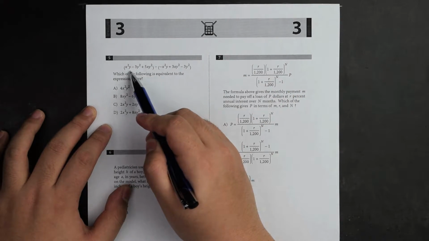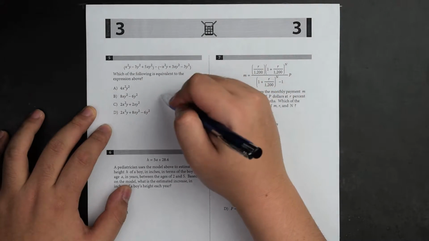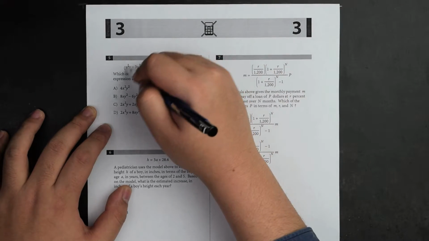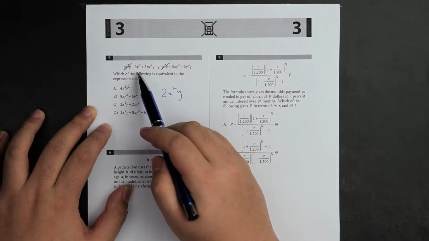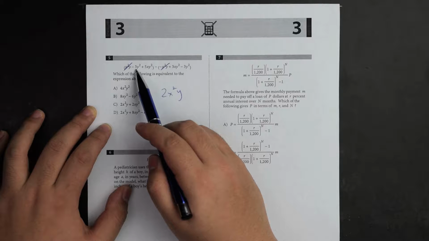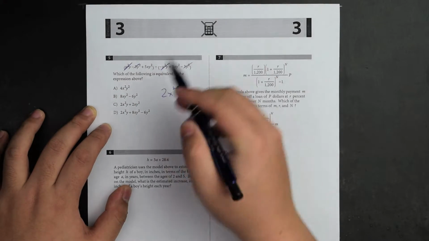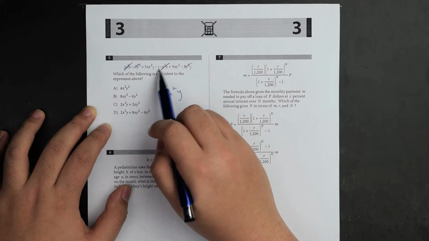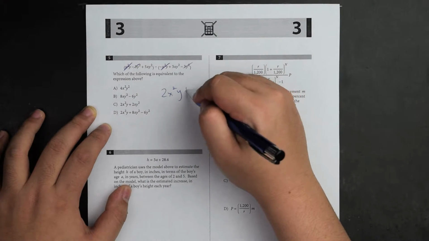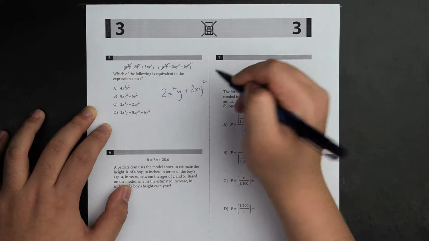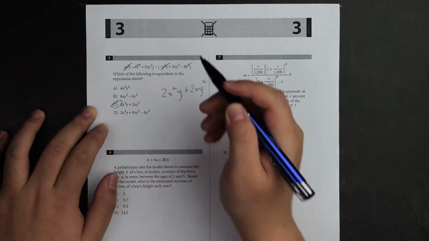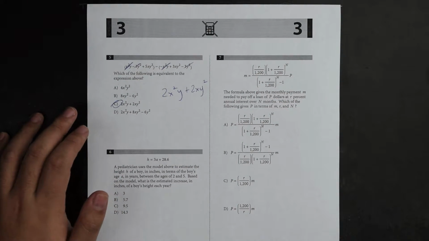I see, okay, this combines x squared, so 2x squared y. I'm not going to worry about these anymore. I see that this is negative 3y squared, and I see plus 3y squared right here, so I don't care about these at all. Then I see 5 minus 3x squared, so it's going to be plus 2xy squared. So 2x squared. Okay, my final answer for number 5 is C.